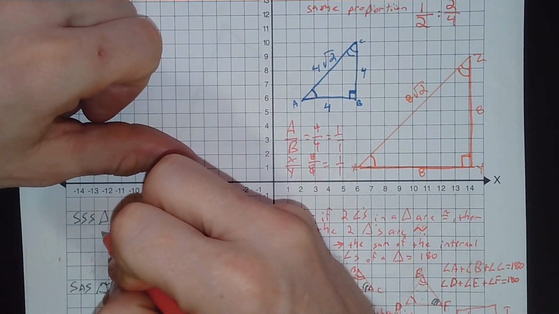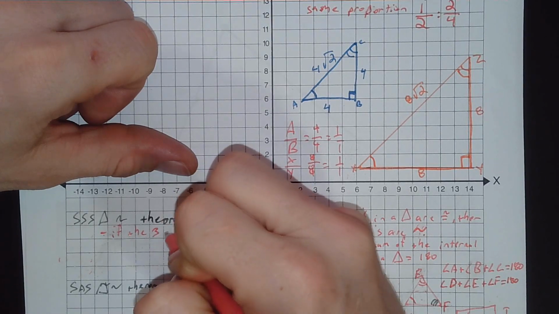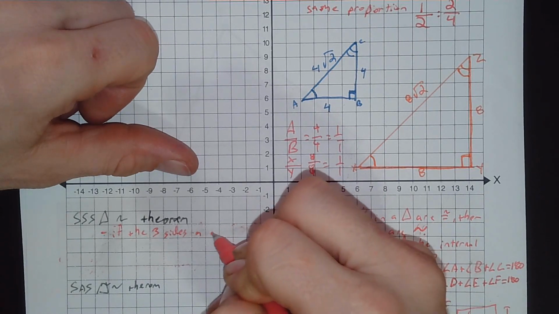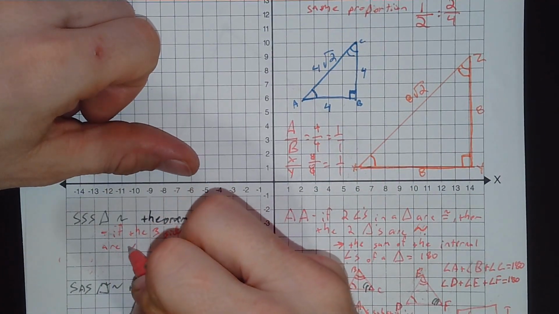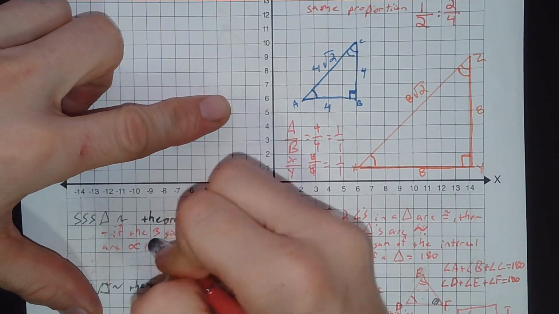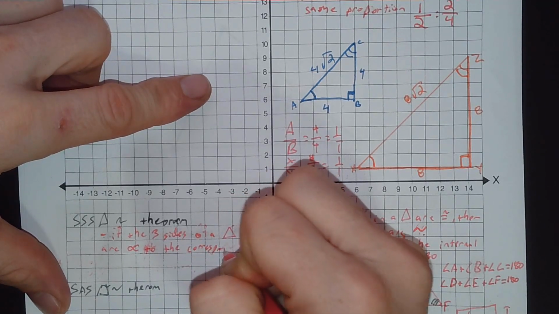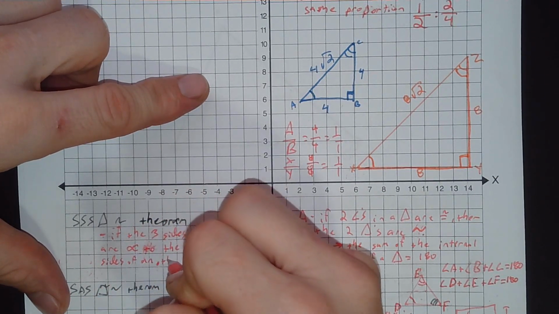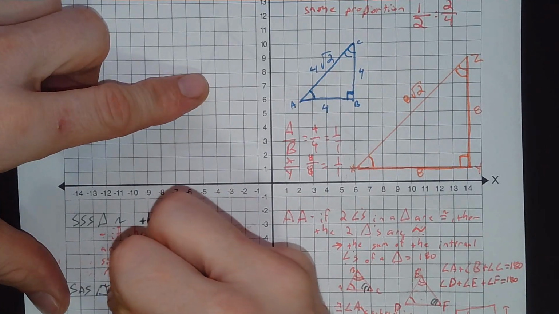All right, so the side, side, side similarity theorem from the top states that if the three sides of a triangle are proportional to the corresponding sides of another, those triangles are similar.